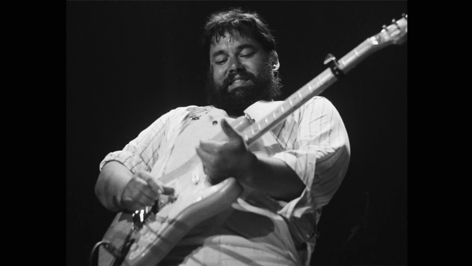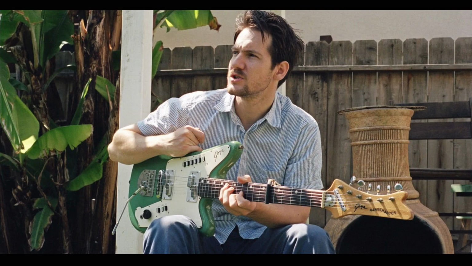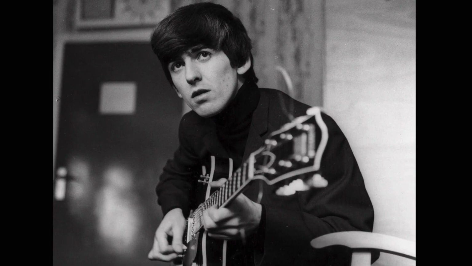So the 5 tips I'm about to give you, I've learned from studying my favourite slide players. My absolute favourite slide player is a guy called Lowell George from the band Little Feat. But some other great slide players: Derek Trucks, Ry Cooder, Blake Mills, a guy called Joey Landreth, George Harrison, amazing slide player in the Beatles and after the Beatles as well. So let's get into the tips.